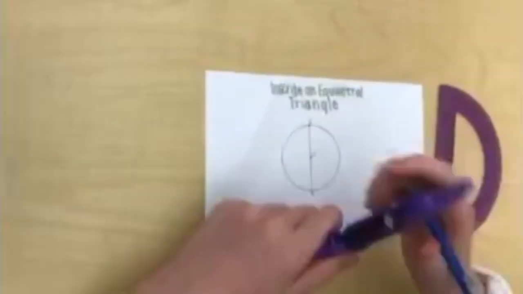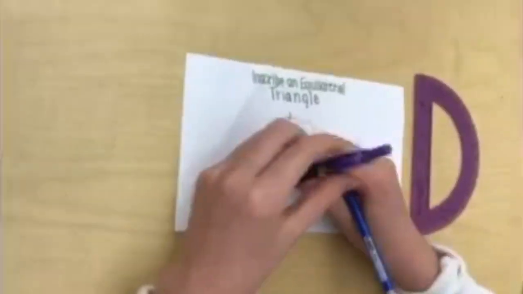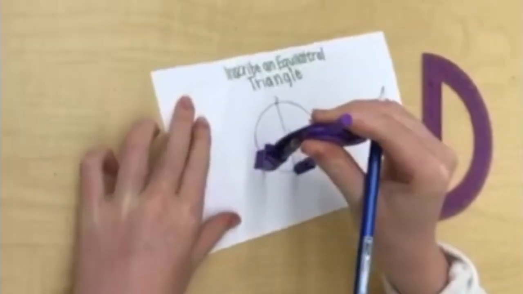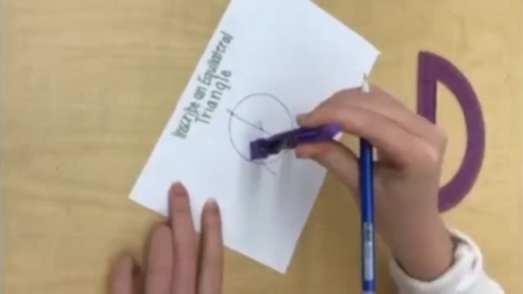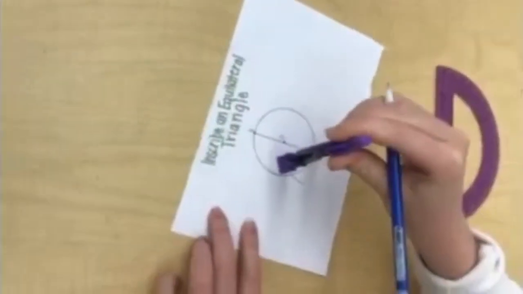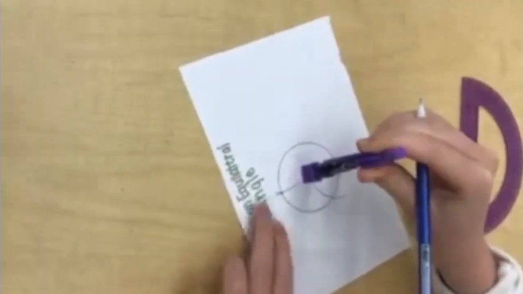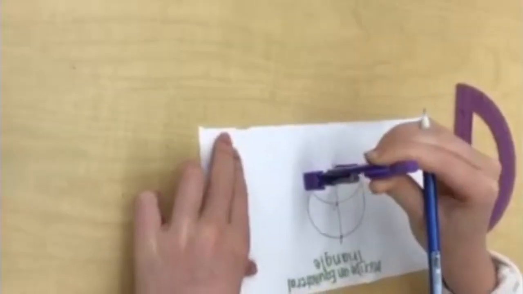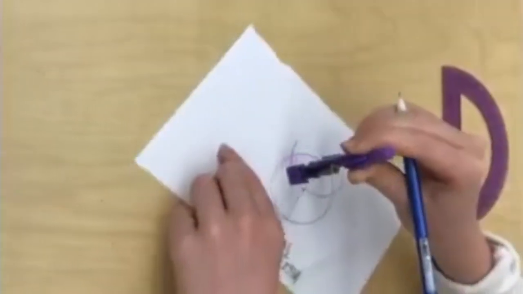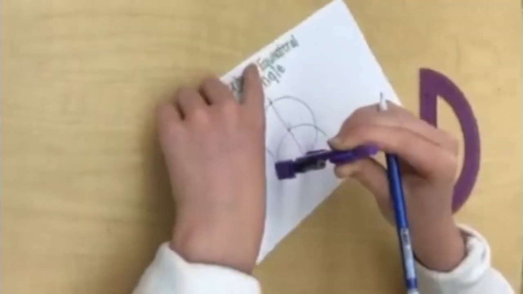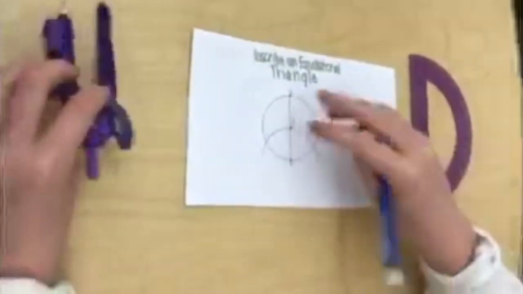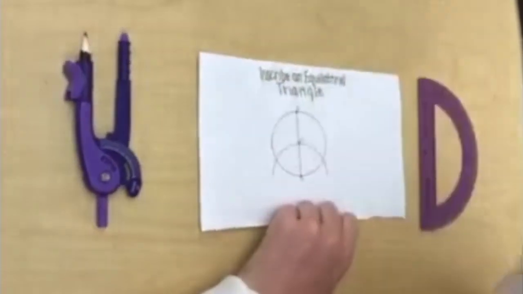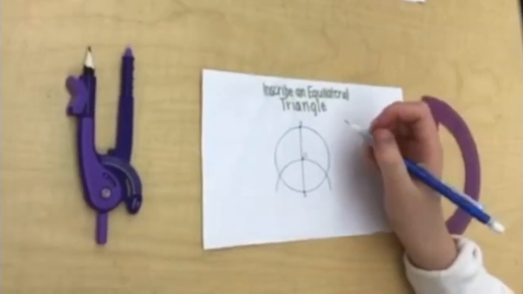Once you've created your semicircle, locate and label the points where this circle intersects with your first drawn circle. These new points on my drawing will be labeled point C and point D.